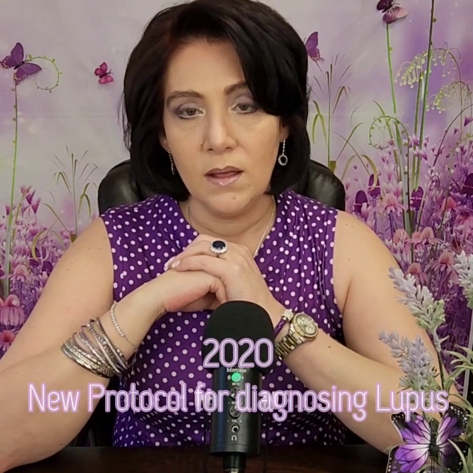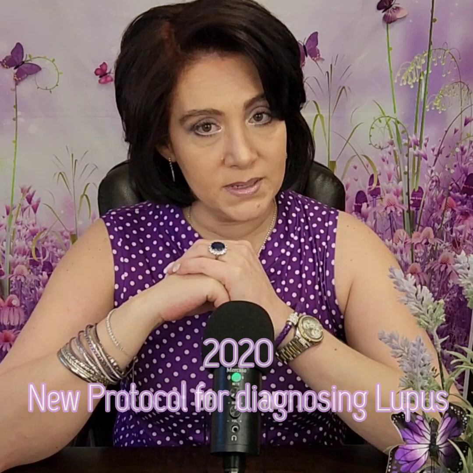So in 2020, EULAR came to the ACR and said we need to relook and republish these criteria because there have been advances in research done on lupus, so there are new ways we can diagnose lupus. So the two organizations worked together and published a protocol for diagnosing lupus. It is a point system, and the first thing you must have is a positive ANA.